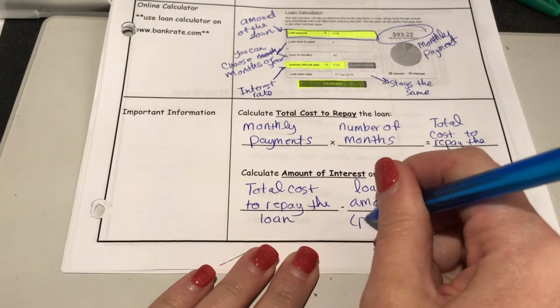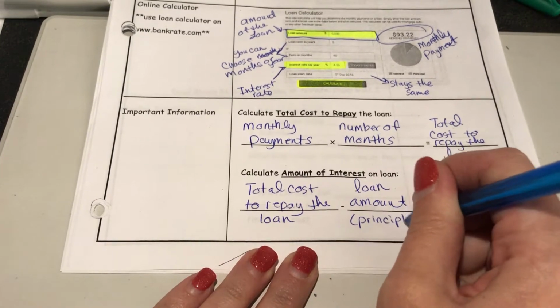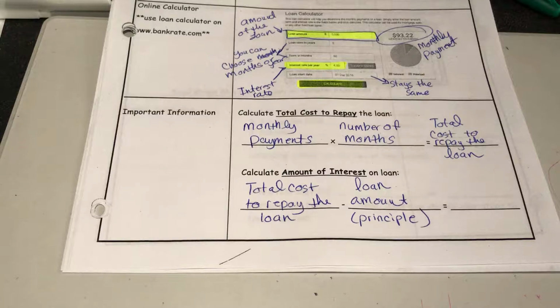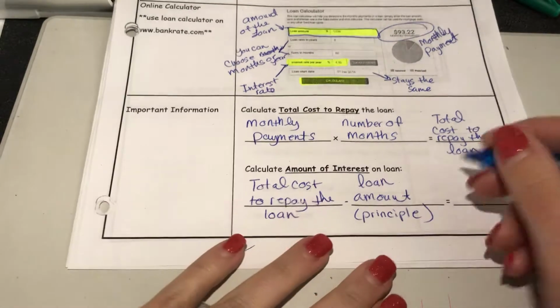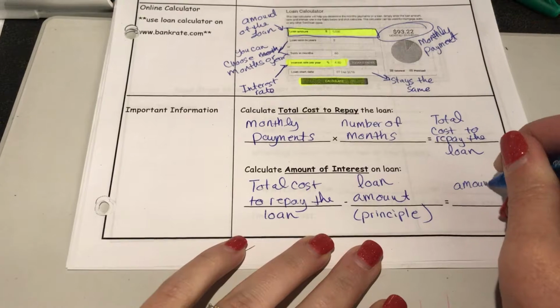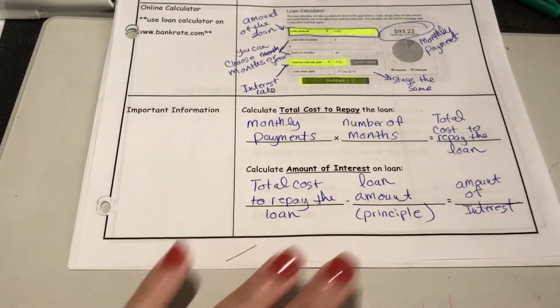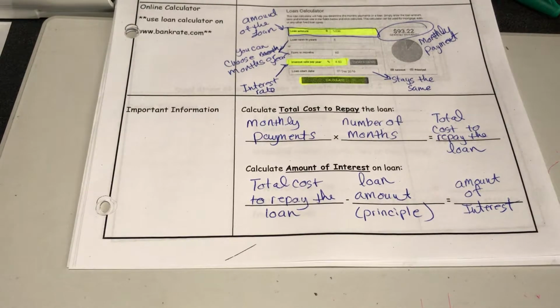Or down here, I'm going to write principal. What am I starting this loan with? So let's say this was a $12,000 loan. What I would do is take whatever my payment is and multiply it by the number of months, correct? Because that's how you're going to pay off this loan. Are y'all with me on that? I would subtract out what I actually borrowed. I only borrowed $12,000, so all the extra money I paid is my amount of interest. Okay? That is your amount of interest.